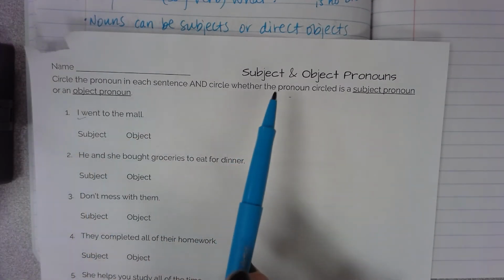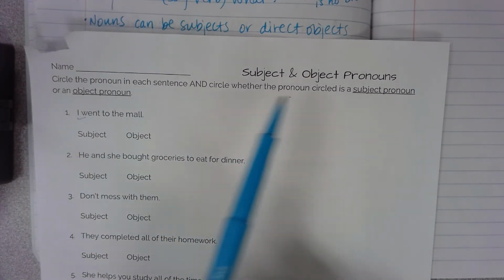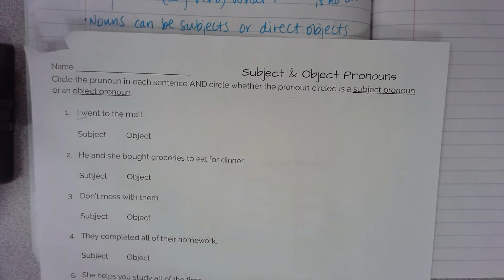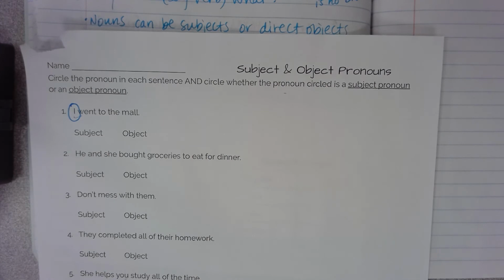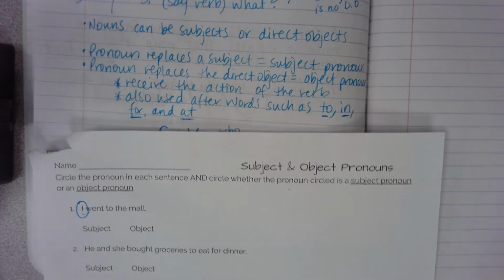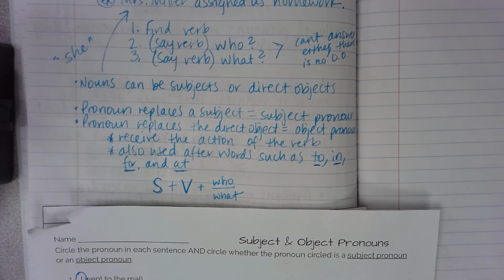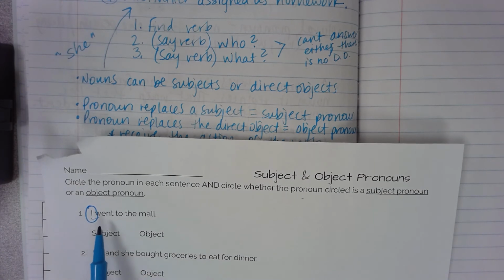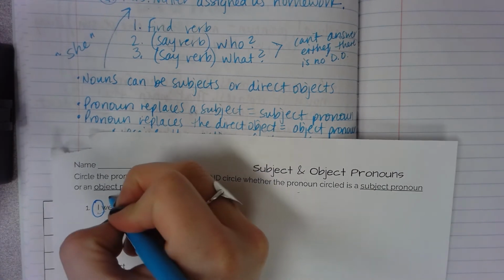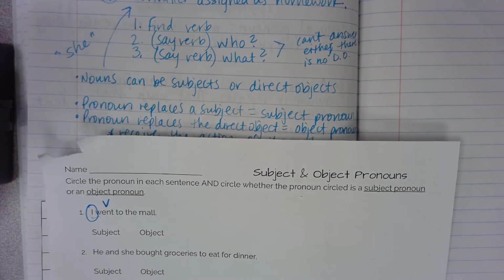So number 1 says, I went to the mall. Well, the pronoun in that sentence is I. Now, is that the subject of the sentence, or is that the direct object receiving the action of the verb? Okay, I'm going to keep these notes here just so that we can refer back to them if we need to. So what I always say is find your verb. Okay, I labeled my verb with a V. Went is my verb. If your pronoun is before the verb, it is your subject. If it is after the verb, it is an object pronoun.